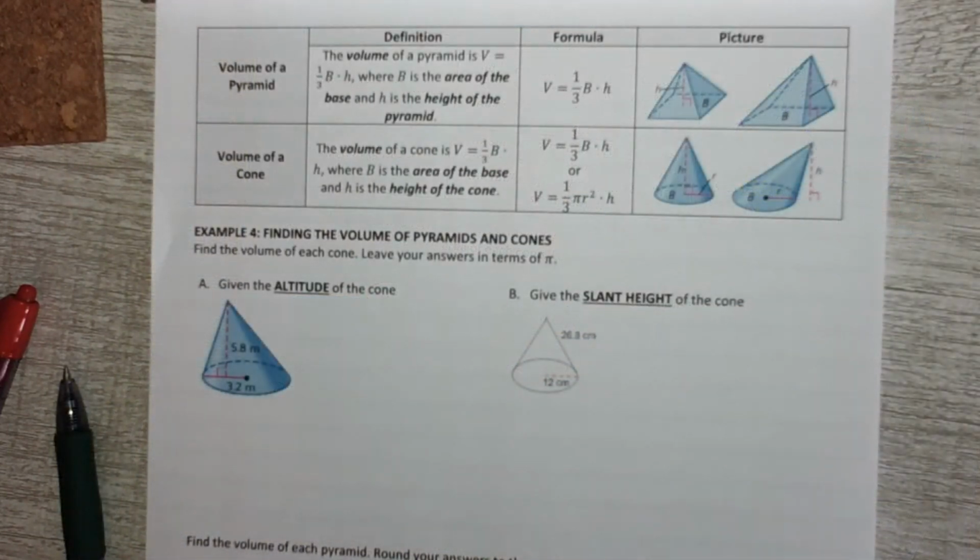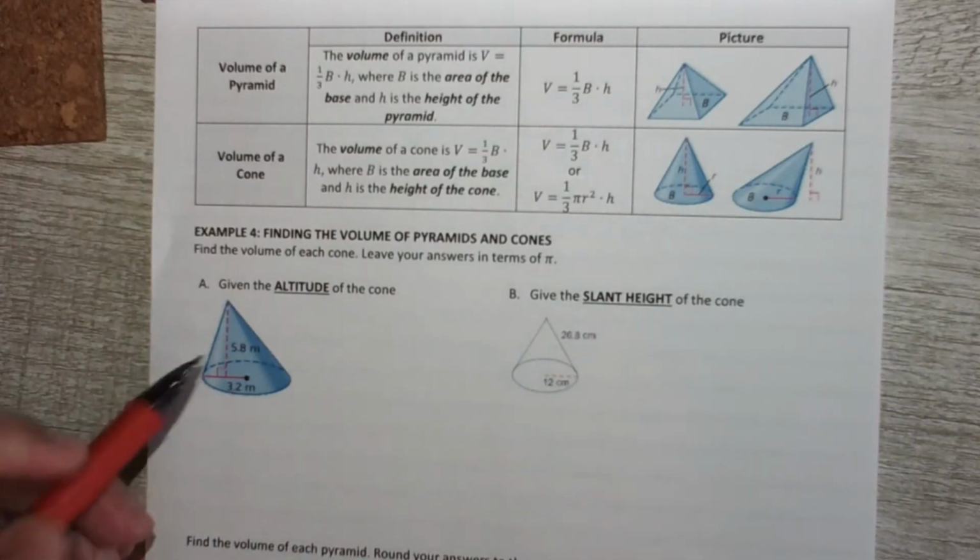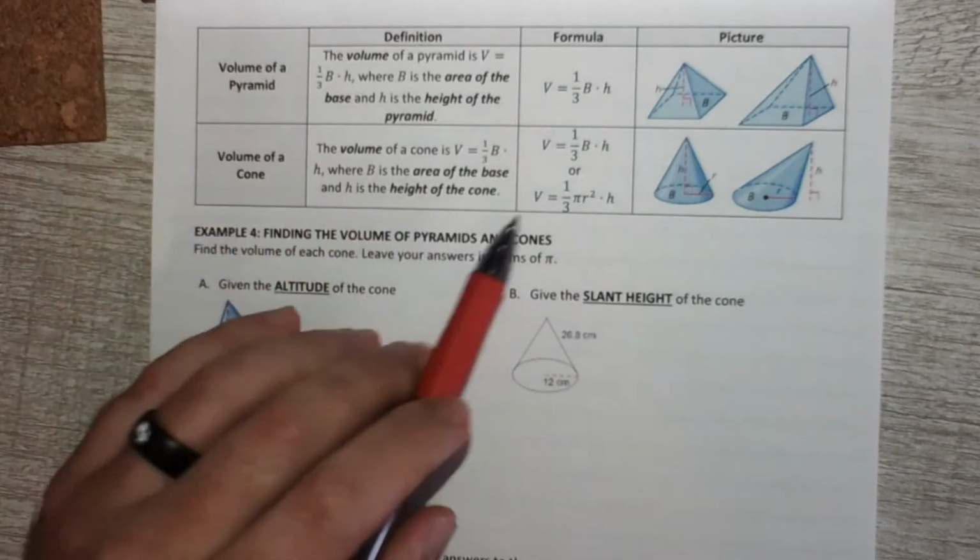Okay, continuing on, we have already talked about surface area and lateral area of pyramids and cones. We're going to now shift gears and talk about the volume of cones and pyramids. So first example down here, example 4, we're talking about volume of a cone. To find the volume of a cone, we have our formulas up here.